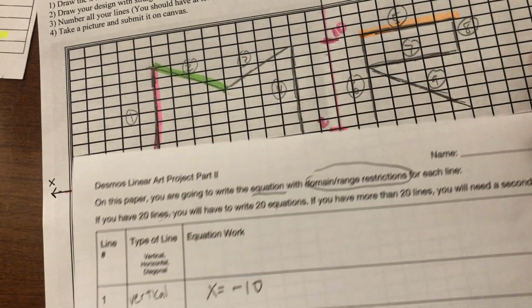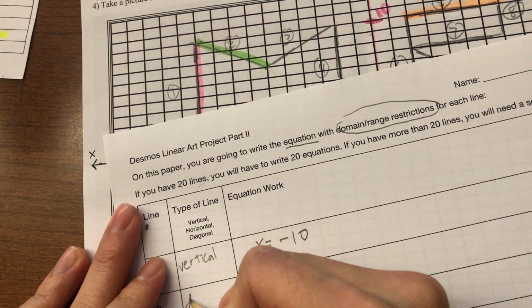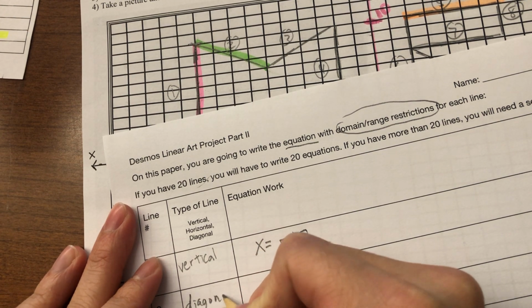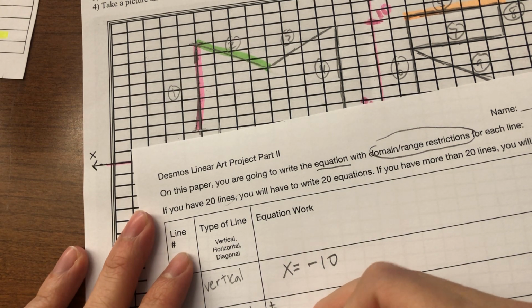For the second line, my second line will be line number 2. For line number 2, this is a diagonal line. For diagonal lines, I will need 2 points.